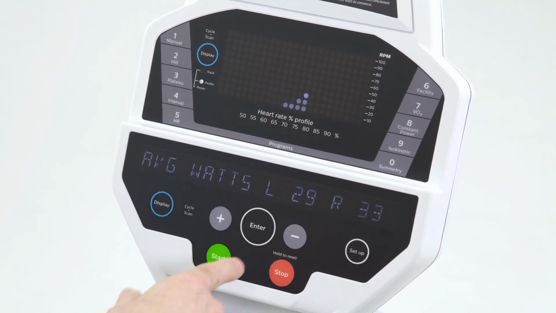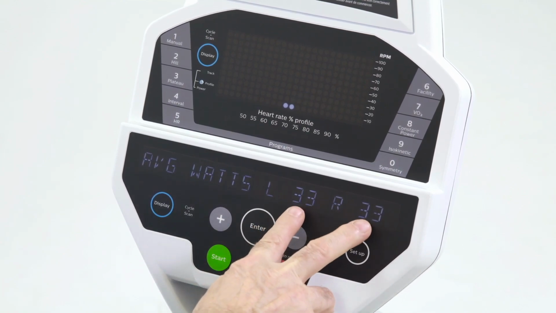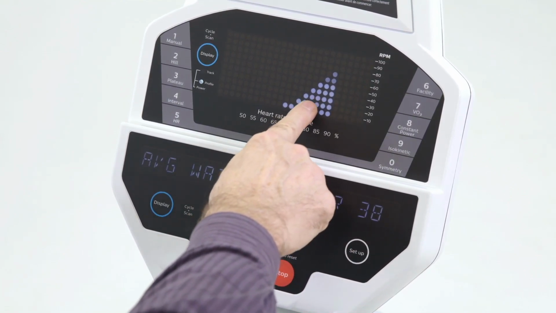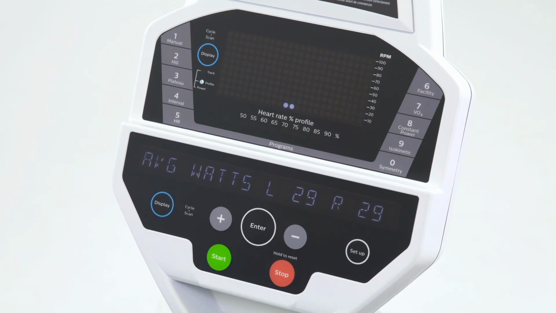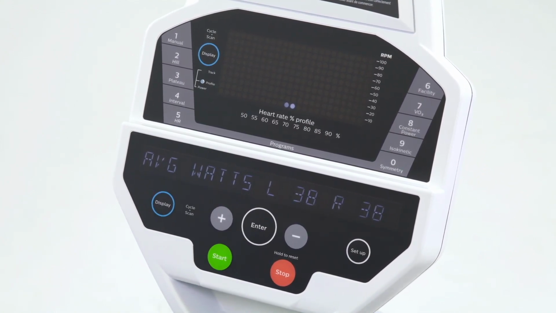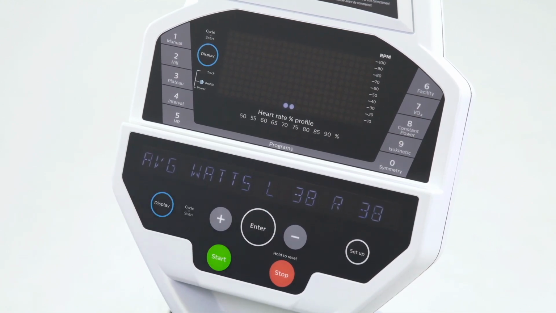I am trying to do it, but basically what I would see is my left and right watts here, and I would get a graphical feedback that shows me which side is more powerful, on the right or the left.